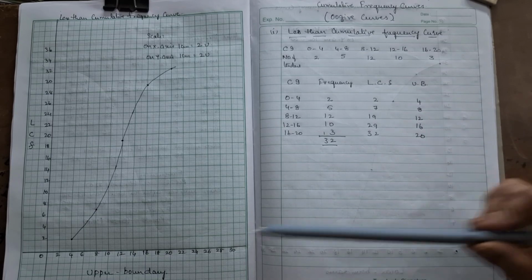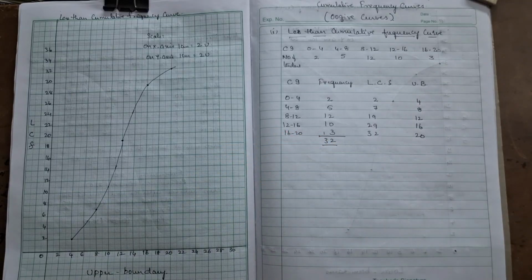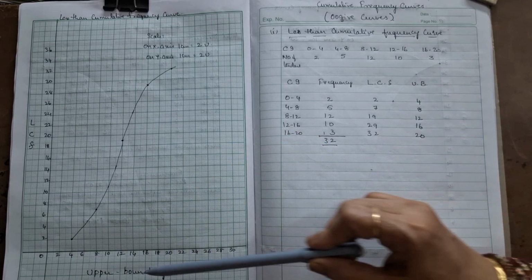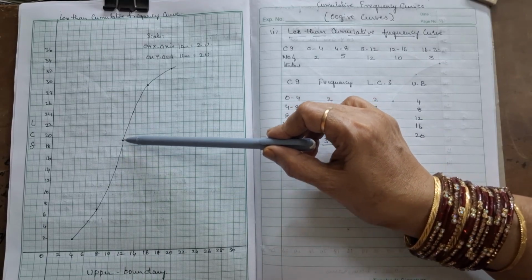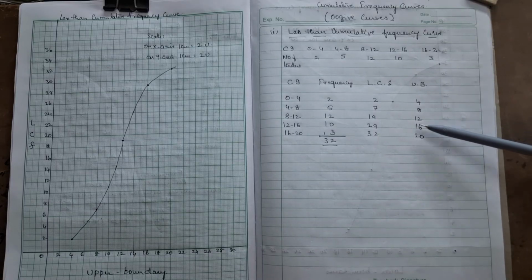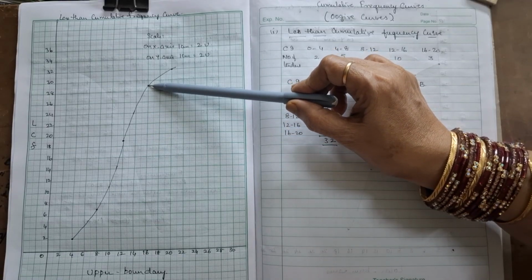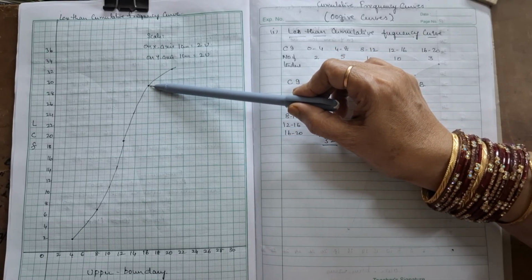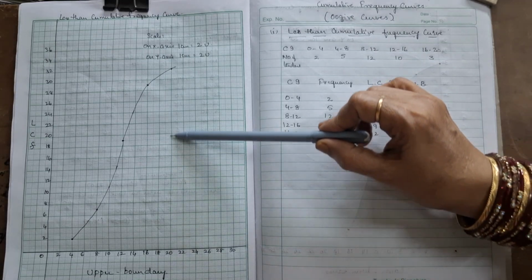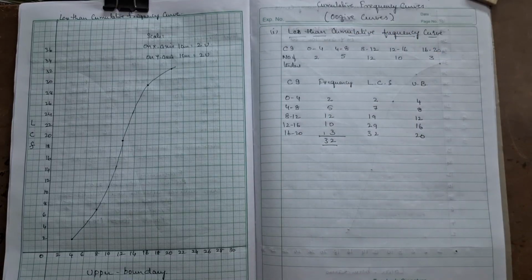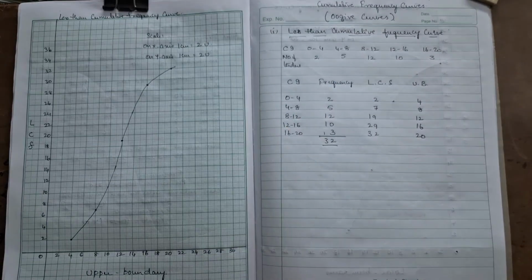Now, 8 and 7. See, this is 8, and between 6 and 8 is 7. Then 12 and 19. This is 12, and between 18 and 20 is 19. And 16 and 29. This is 16, and between 28 and 30 is 29. 20 and 32. This is 20 and this is 32. After plotting all these, if you draw a freehand curve, you will get an S-shaped curve.